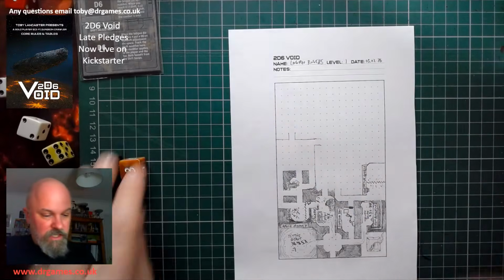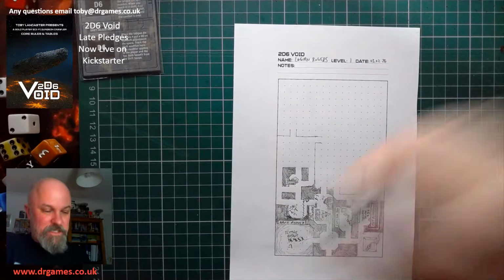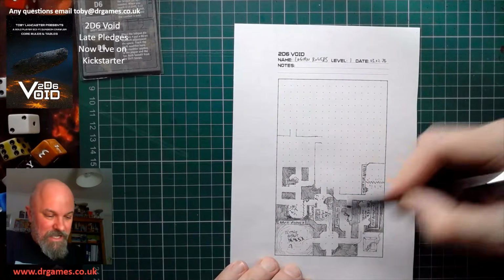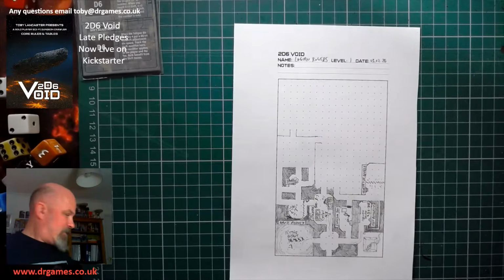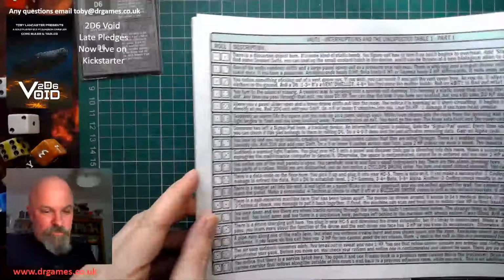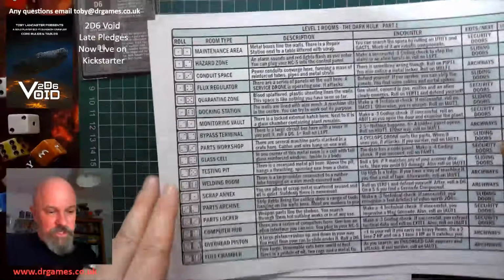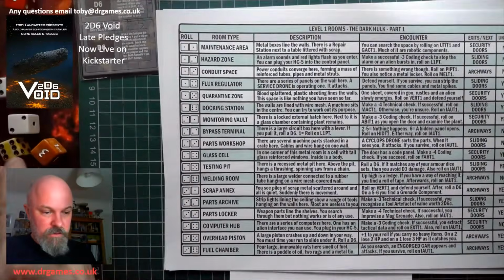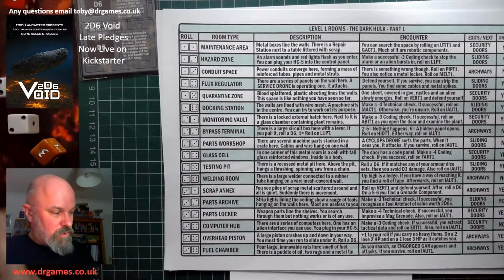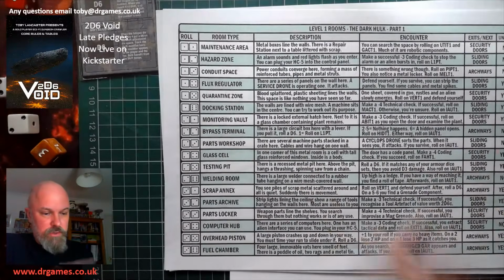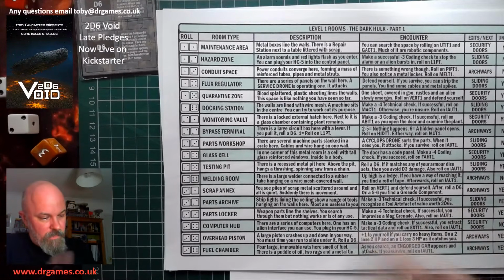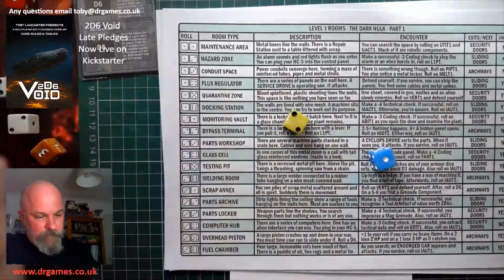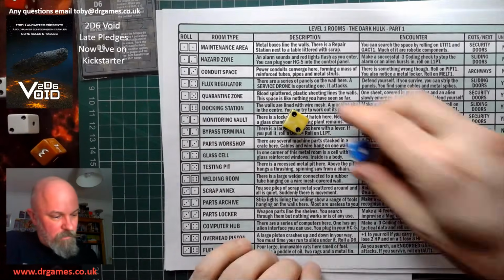Right. Okay, so what is this room? This lovely room that fits in so neatly in this little arrangement here. Okay. Right. 21.